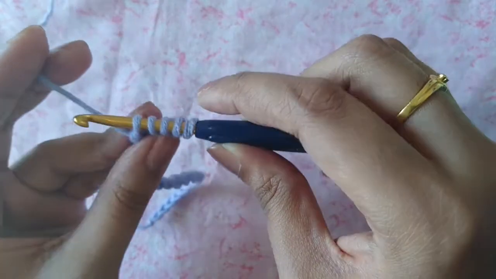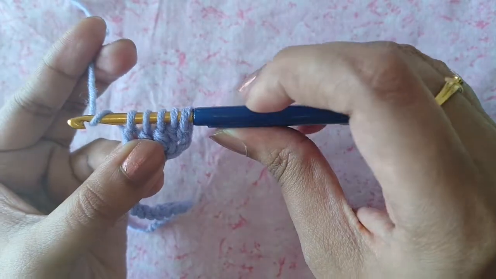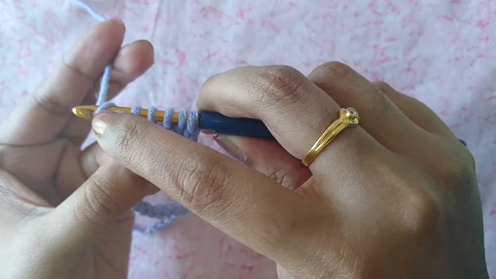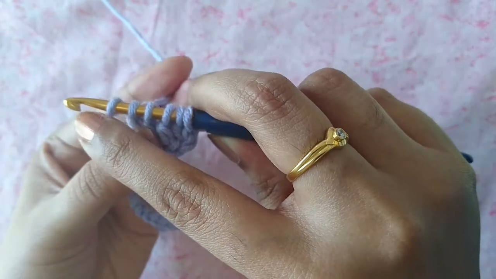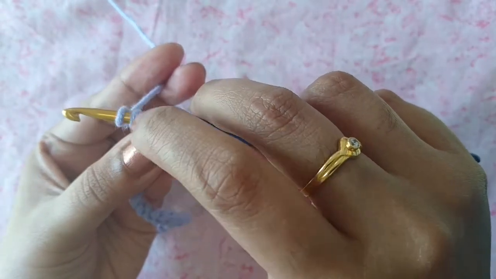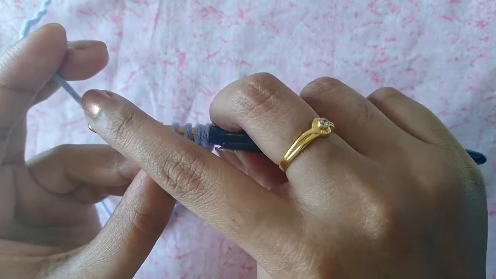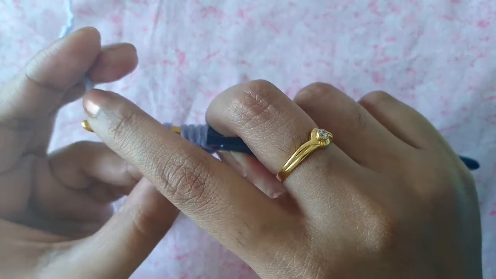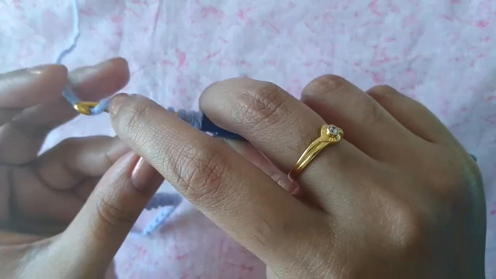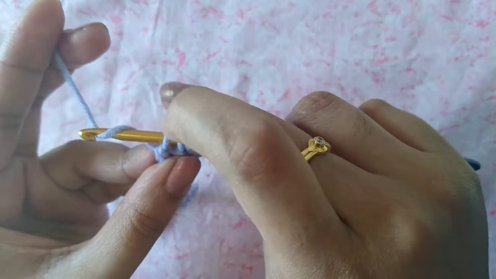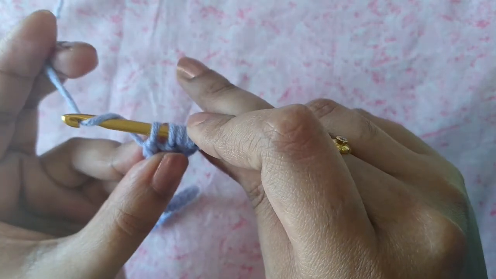Okay, so one tip that I'll give you when you're going to pull through so many loops is to make sure that the hook side of your hook is facing down, so it's easier to pull through all of this. And also another tip is to give good tension here. Okay, don't just pull your yarn too tightly, but give good tension here so that it doesn't unravel from your hook.